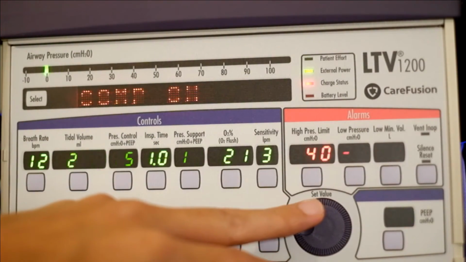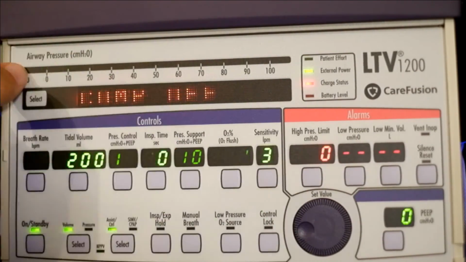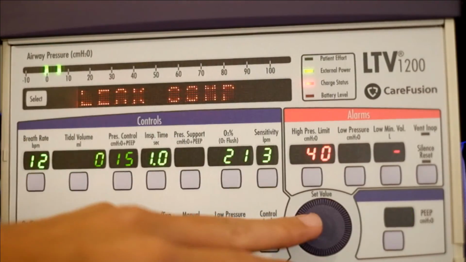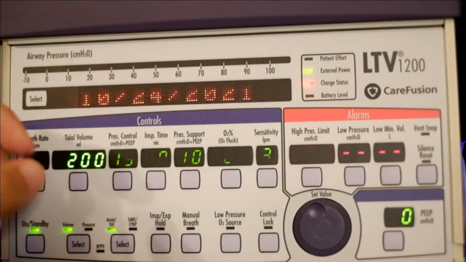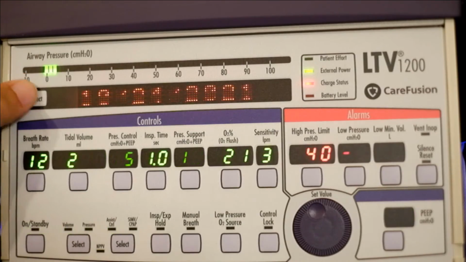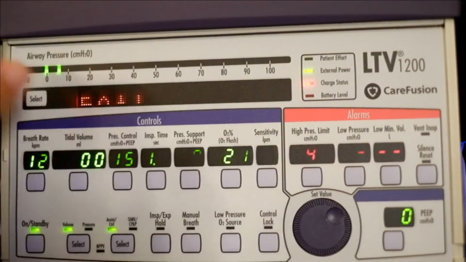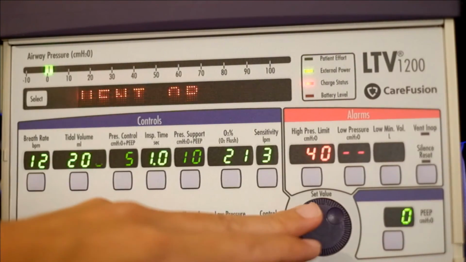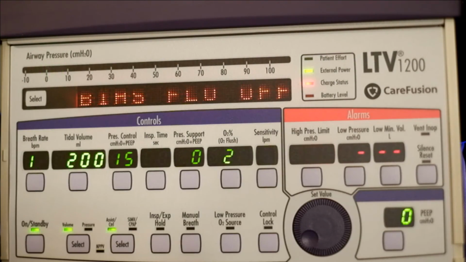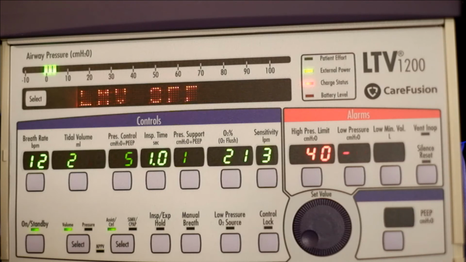If you're trying to conserve oxygen, you can turn leak compensation off. You can set the date: set to today, year set correctly, month is correct. Okay, so exit out of this. So that's vent setup. That's it for just some basic settings, just to have an idea.